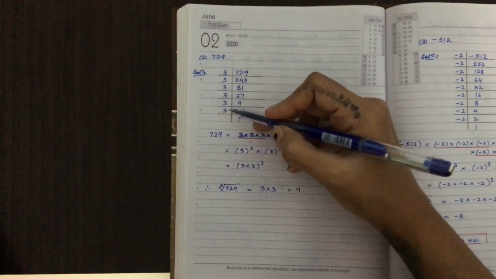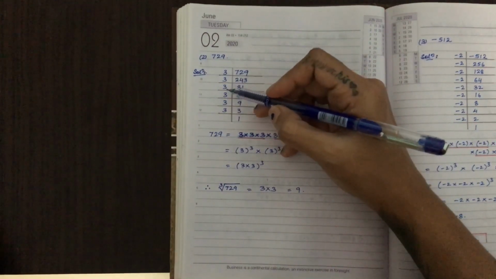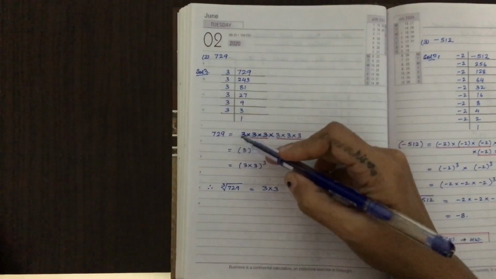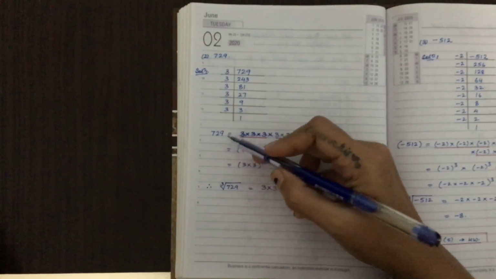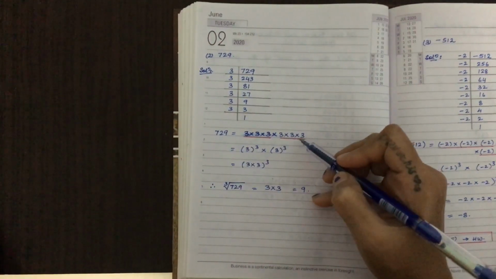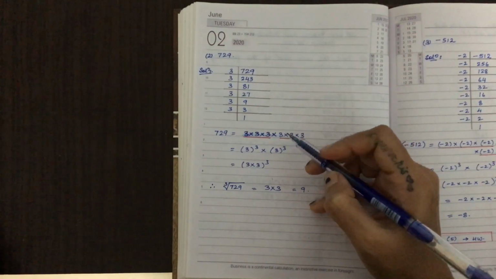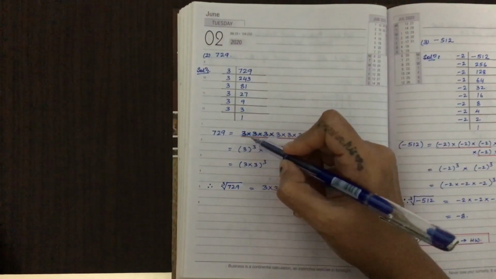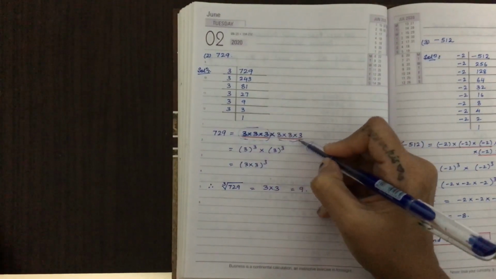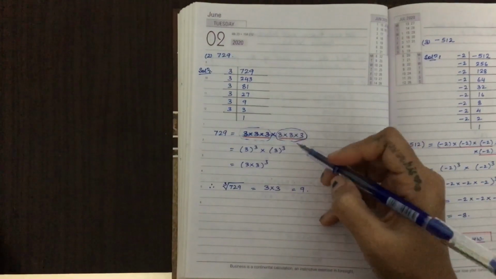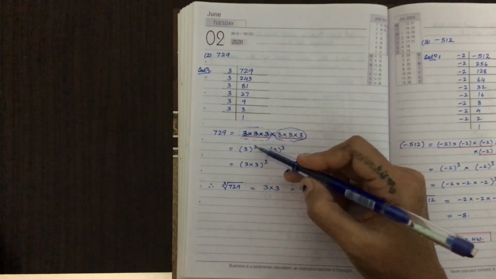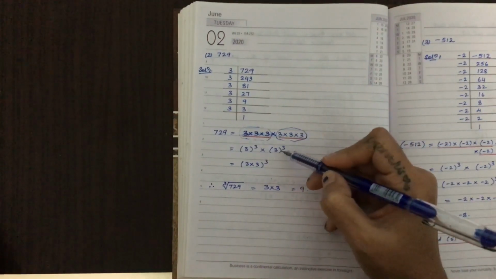So these are the factors that we have got: 3 into 3 into 3 into 3 into 3 into 3. 1, 2, 3, 4, 5, 6. So we write it down. 729 is 3 into 3 into 3 into 3 into 3 into 3. Next step, we make bunches of 3 numbers each. So I am making one bunch of these 3 numbers and one bunch of these 3 numbers. These 3 numbers can be written as 3 cube and these can be written as 3 cube.